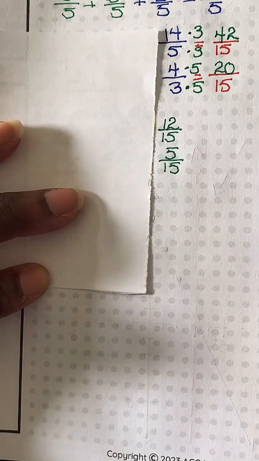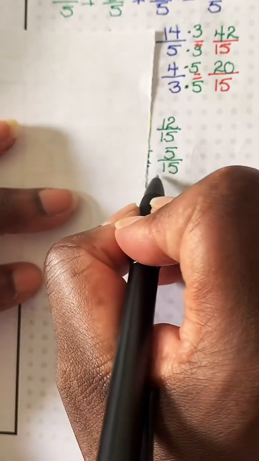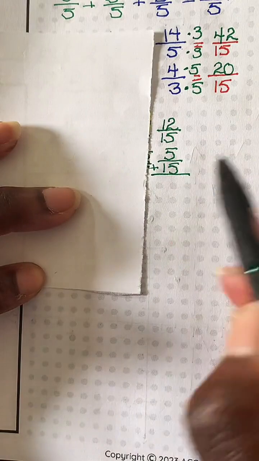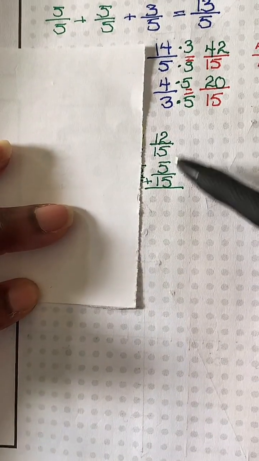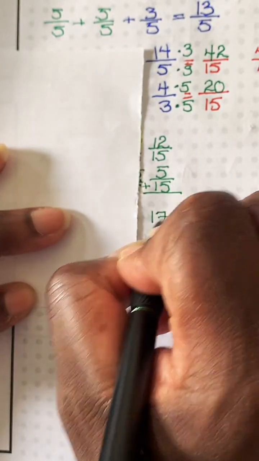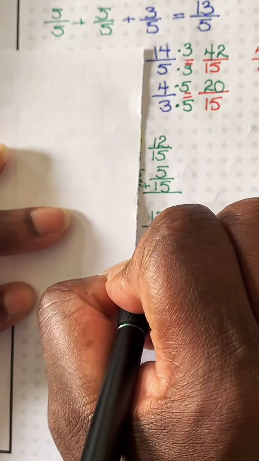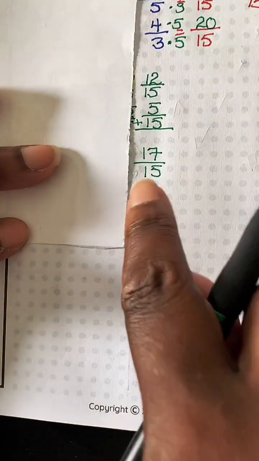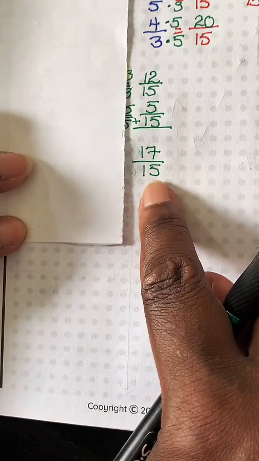So if I wanted to add those two together, I'm going to have my 12 plus 5. That gives me 17 out of 15. So we're still going to get an improper fraction.